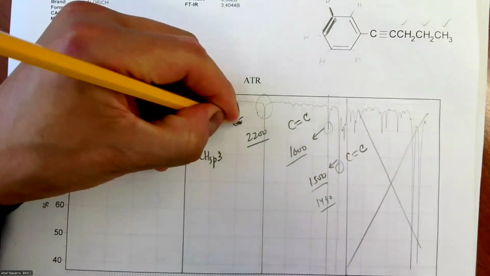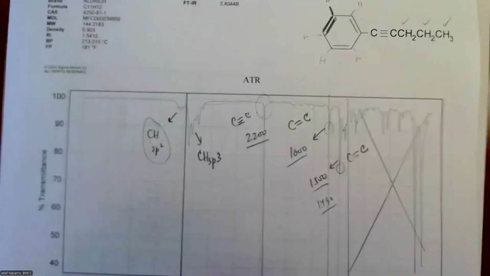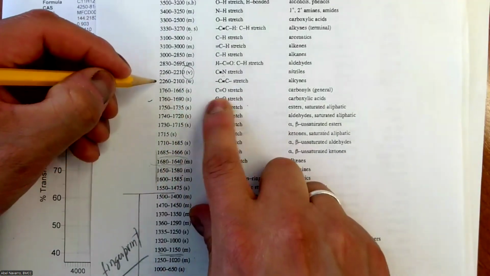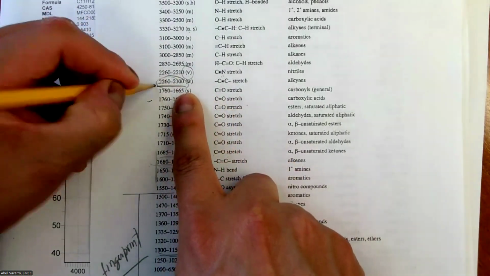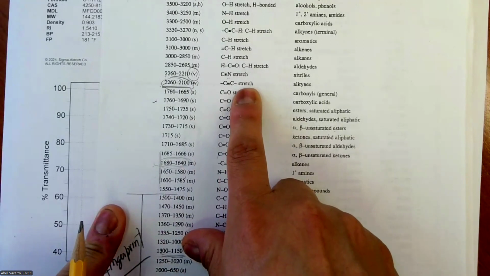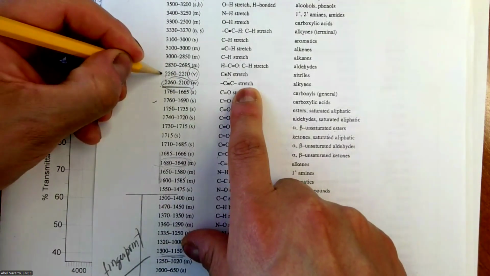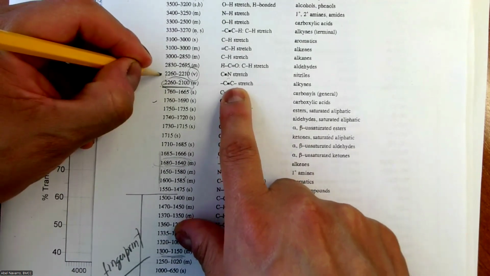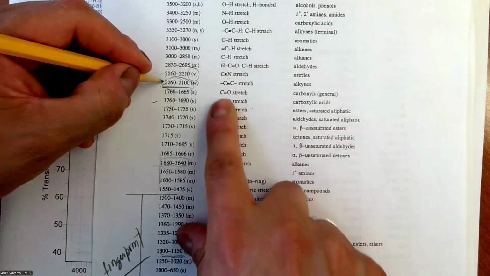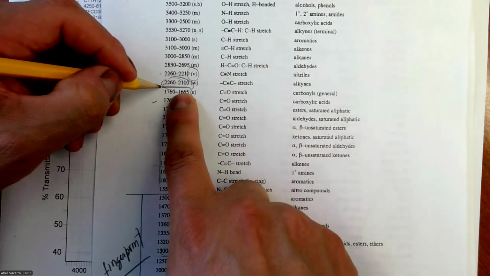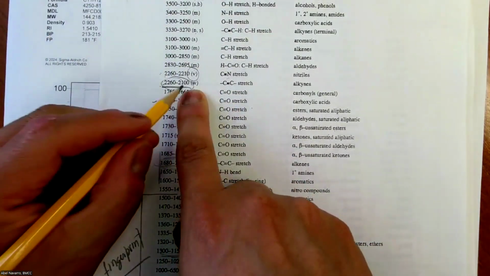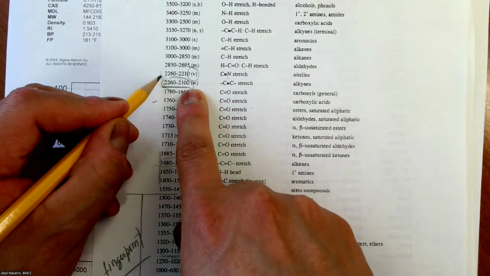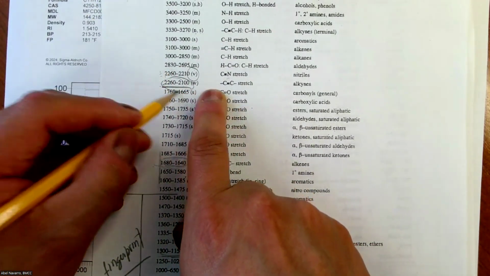That's the C-triple-C. How do you know that, Professor? Again, the table: who is in 2200? I have this guy, C-triple-C. What else could it be? A C-triple-N. How do you differentiate between a C-triple-C and a C-triple-N? Well, first, C-triple-C is a little bit lower, around 2100. This one is a little bit higher, 2200. You say, yes, Professor, but they overlap a little bit. Yes, they do overlap.